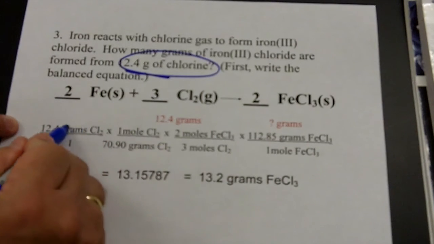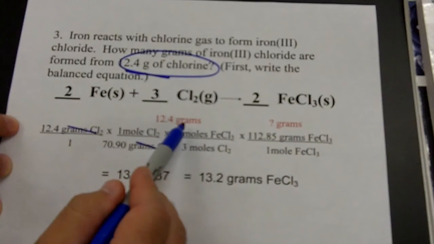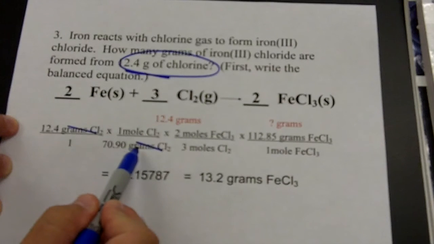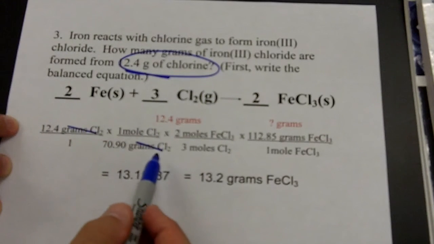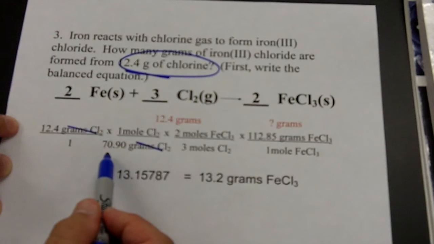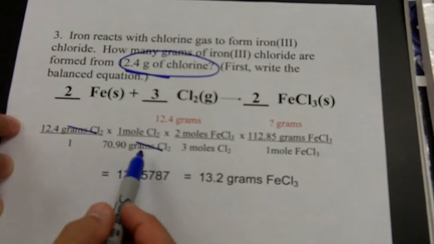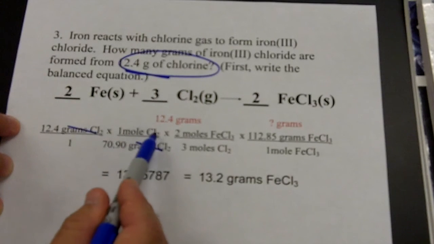I know I'm going to have to go through a mole-to-mole bridge because it's a gram-to-gram relationship. I'm going from grams of one unit to grams of another unit. So what I'm going to do now is determine the number of grams that 1 mole weighs. Unfortunately, they don't give me that in the problem, so I have to add it up myself. Chlorine times 2 is going to be 70.90. Check that on your calculator. 70.90. And now I've got moles of chlorine.